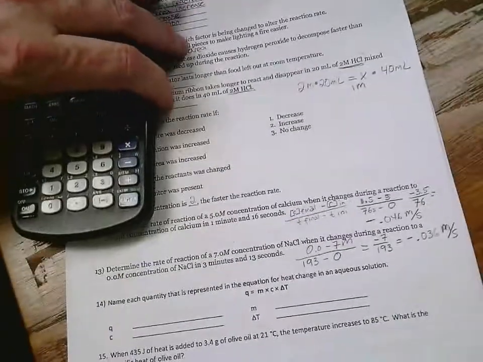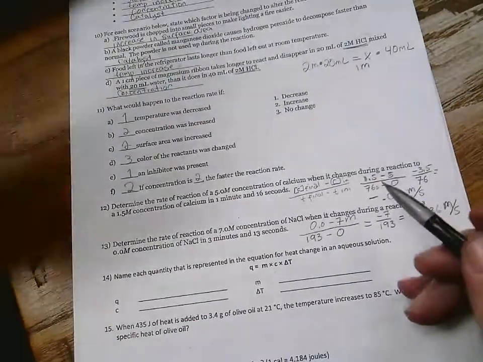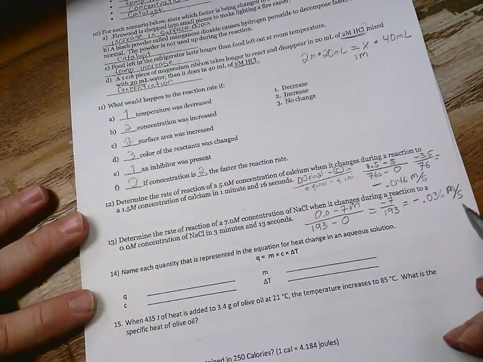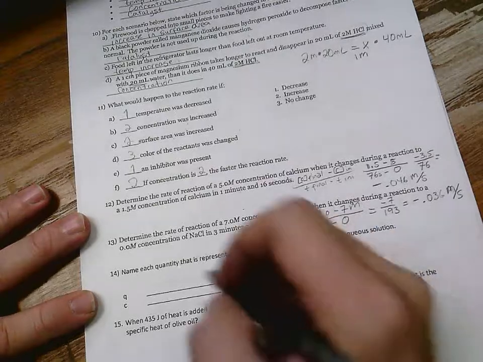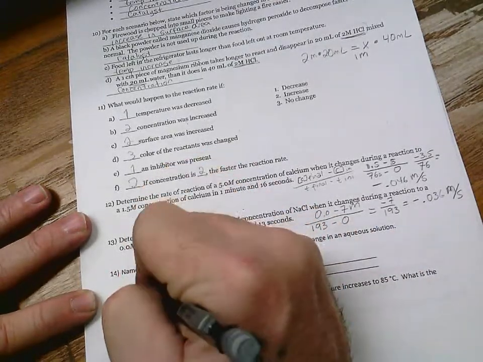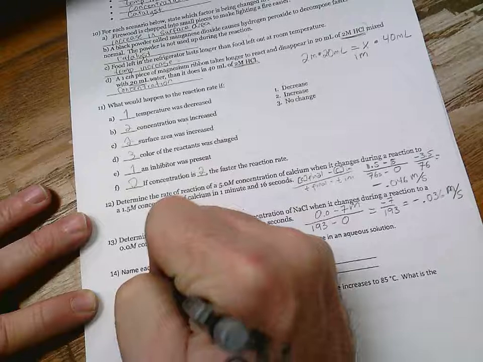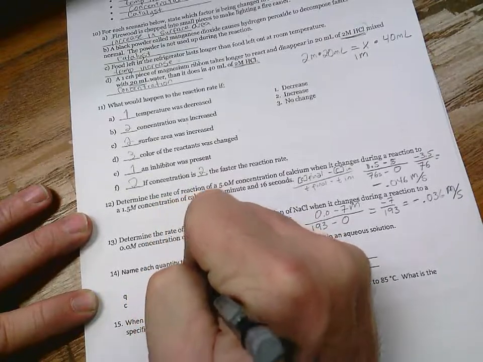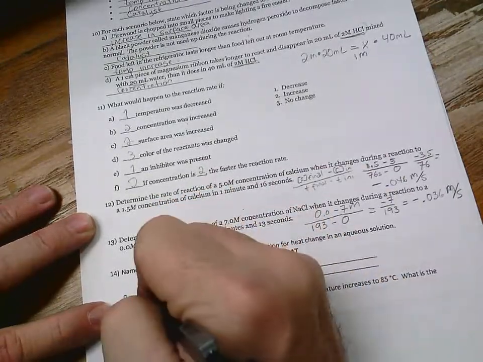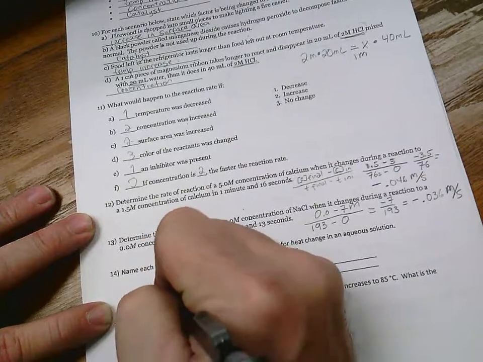Okay, name each quantity. Q. Okay, what do they want me to name? I can name it. Q is heat energy. C is specific heat.